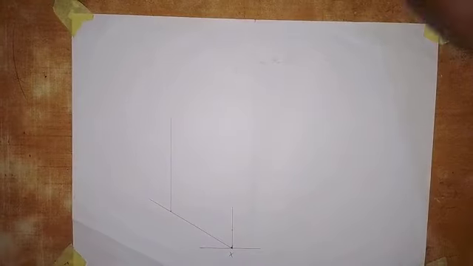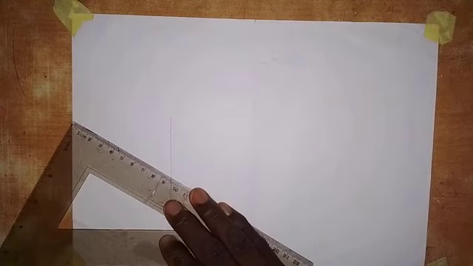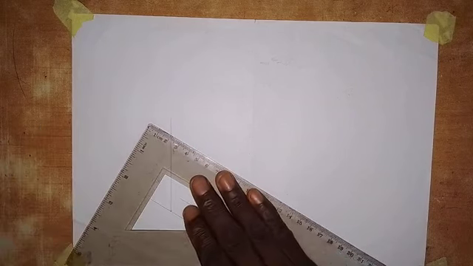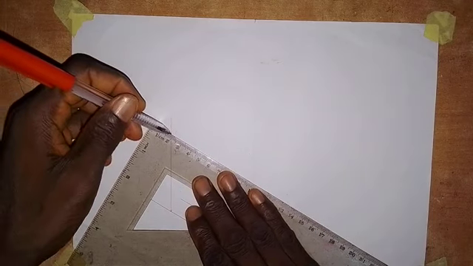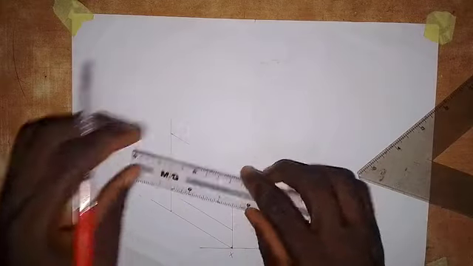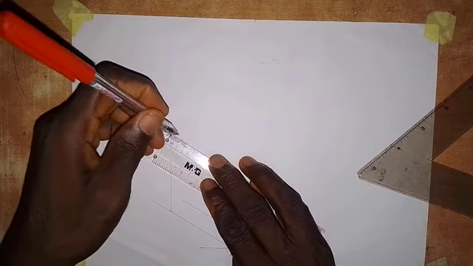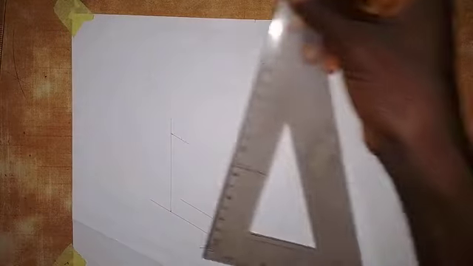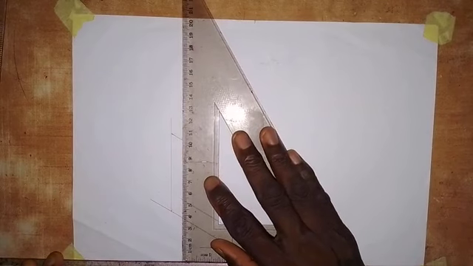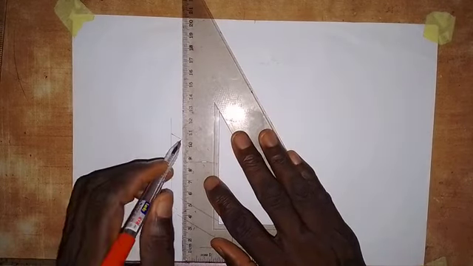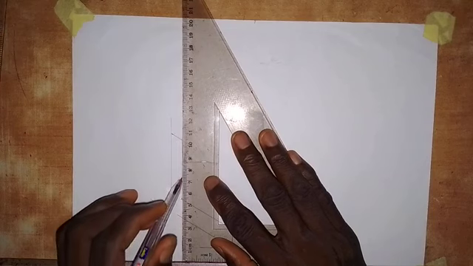Then with the 30° set square, we transfer this point to this end. So it goes like this. And coming to this point up here, we draw a line in this direction. On this line, I'm going to take a measurement of 10 millimeters from this point, forward. So this is 10 millimeters. Then from this point here, I'm going to draw a vertical line to touch this line down here. So draw a vertical line down like this.